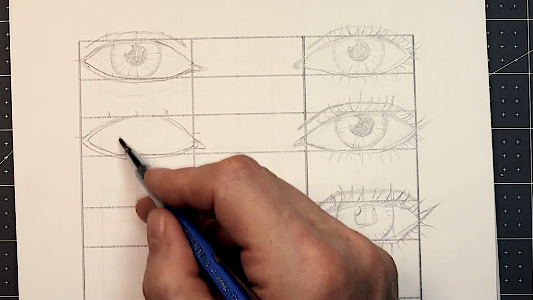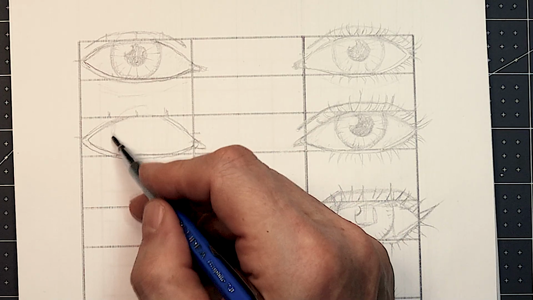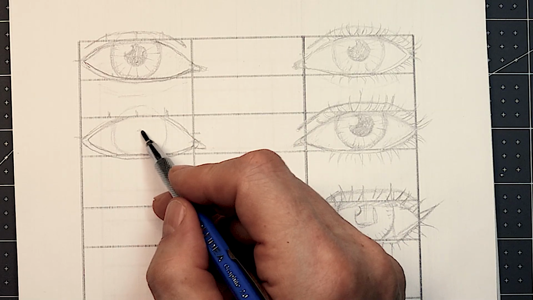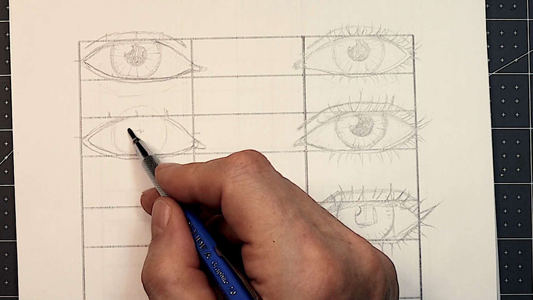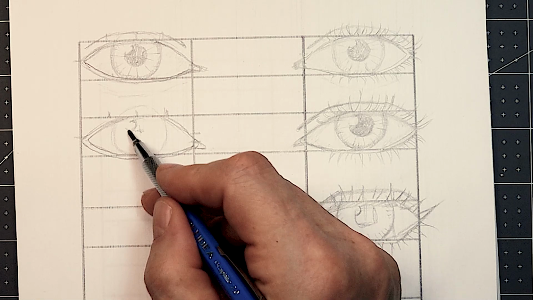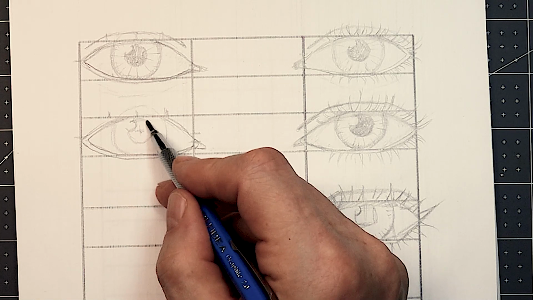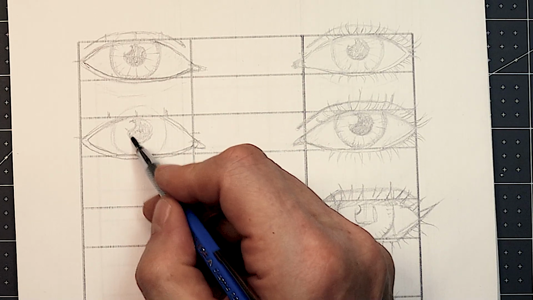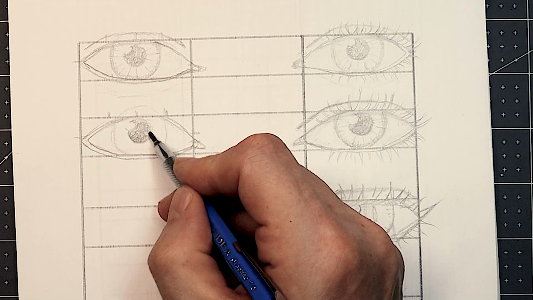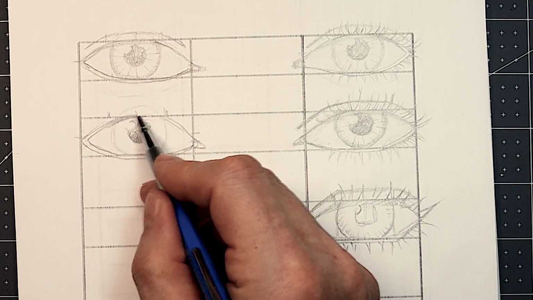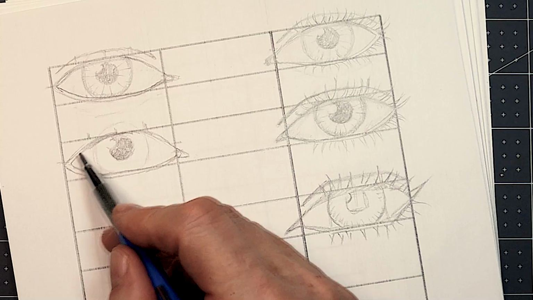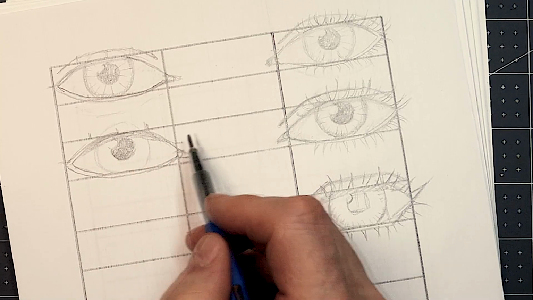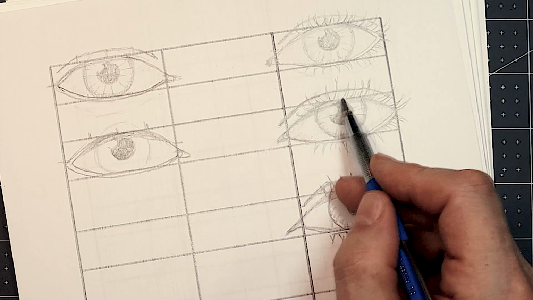The iris is going to be around here, top of it's going to be about here. Halfway is going to be about here. Okay. Put in our highlight of the iris. Sorry, of the pupil. Okay, so that's not too bad. Let's add in a bit of a shadow under the top lid of the eye. Something like that. Make this a little darker over here.